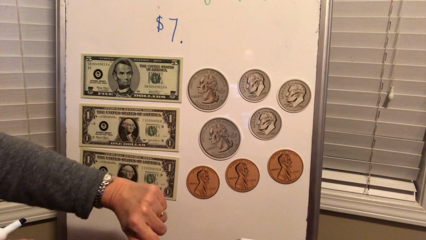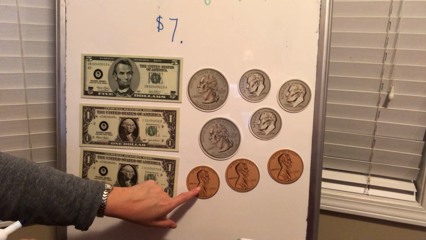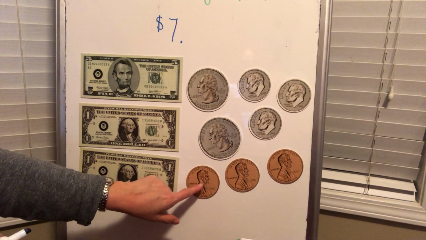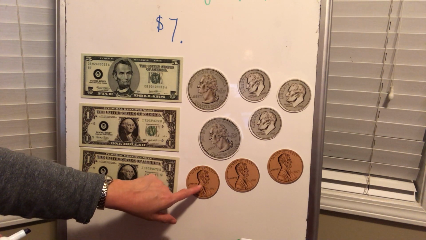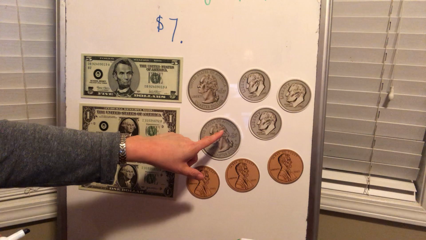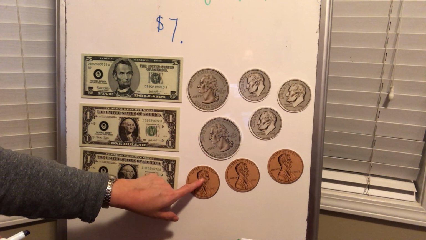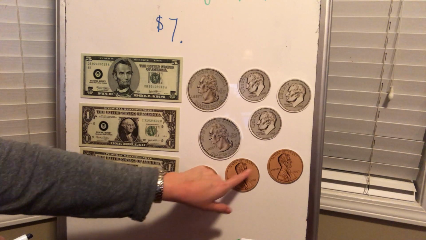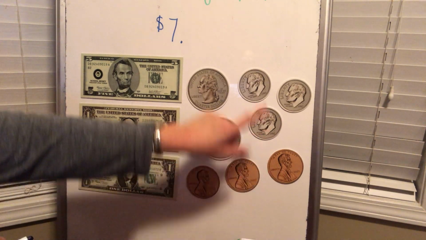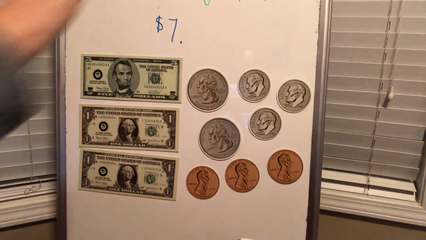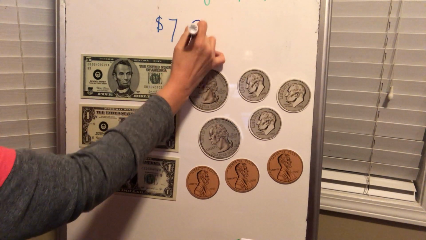Of course, we're not done, because now we have to count these. What are these? They are pennies, really the easiest one to identify because they're the only ones that are orange. So we have 80 cents, and now we're going to count by ones from 80 cents: 81, 82, 83. So your total amount of money here, including dollars and coins, is $7.83.